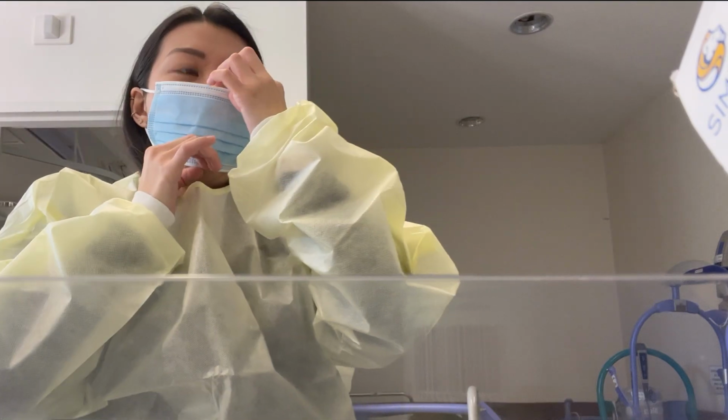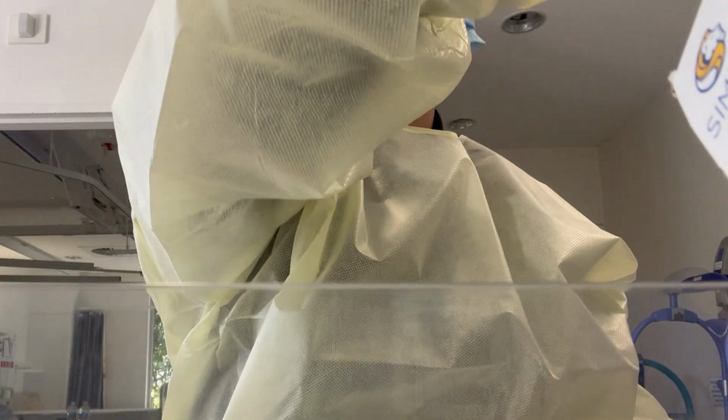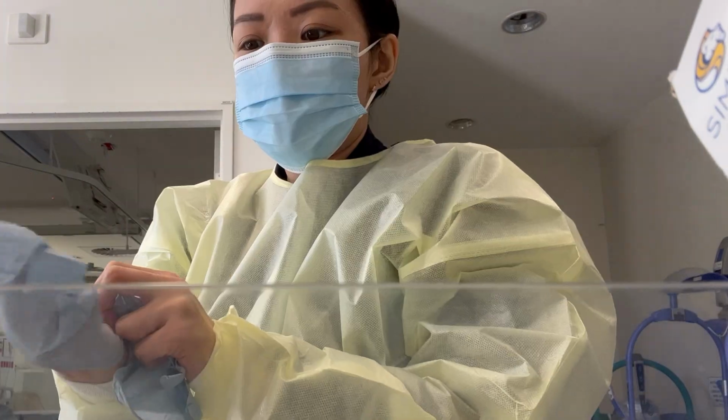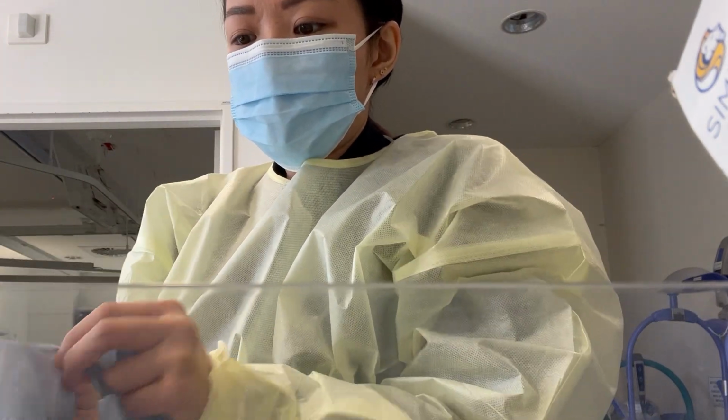Now I've just gone off to see some patients, and now I'm donning on PPE because one of the patients I need to see is on contact precautions for possible C. diff.